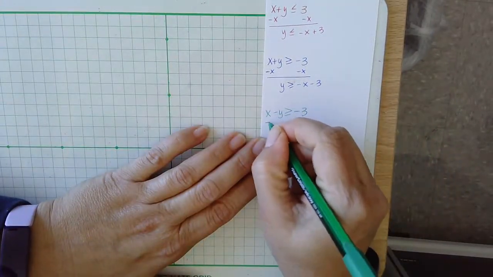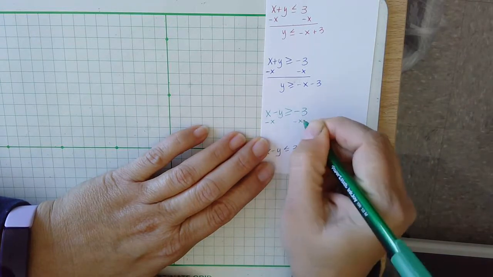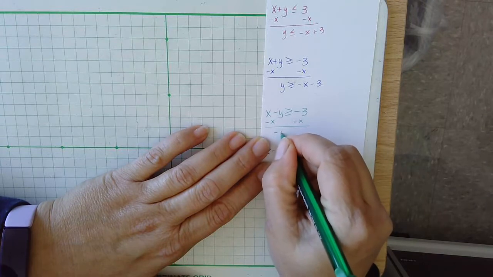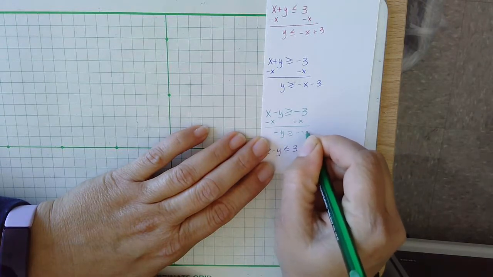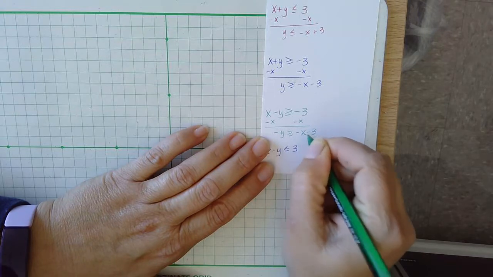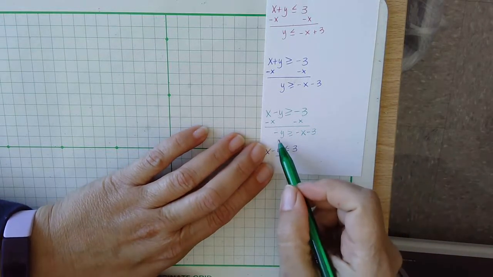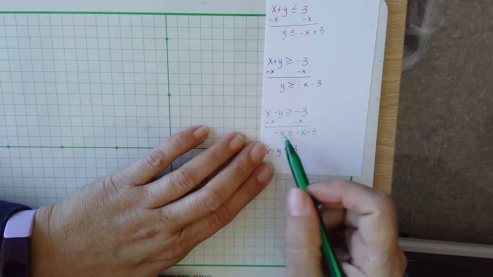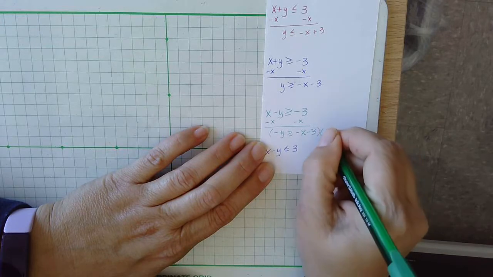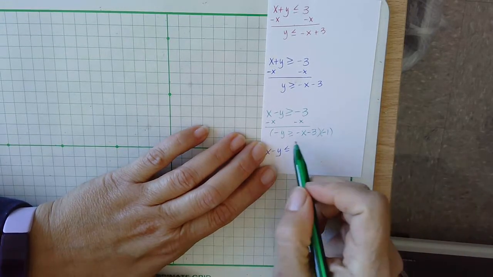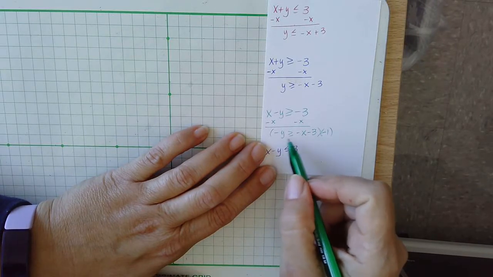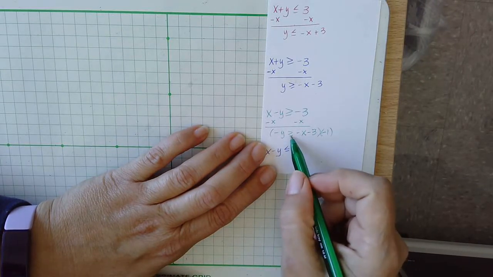In the third problem, I subtract x, and that gives me negative y greater than or equal to negative x minus 3. When I have a negative here, I'll have to multiply this equation by negative 1 to change the sign. And with an inequality, I also will flip the symbol.